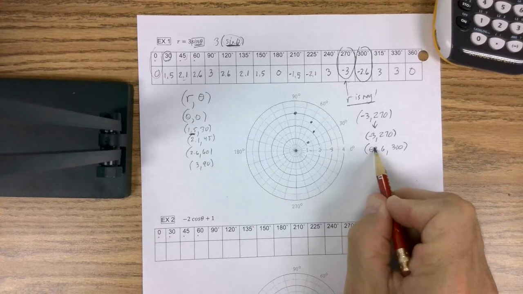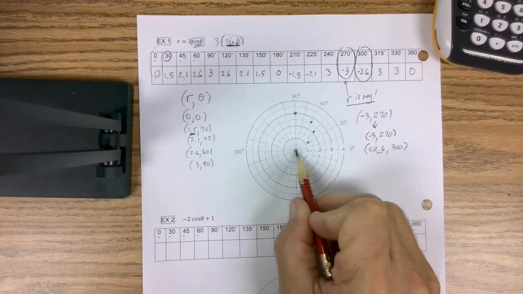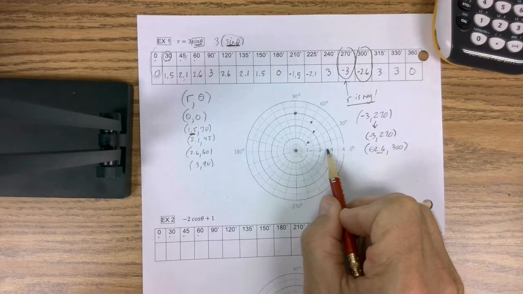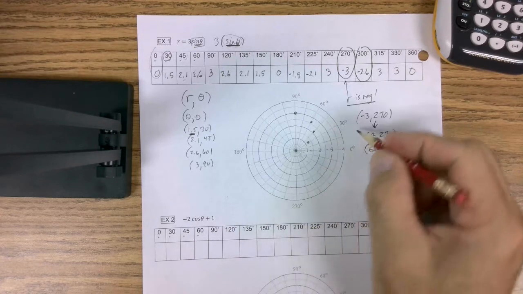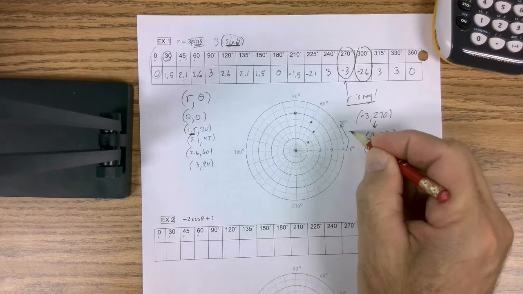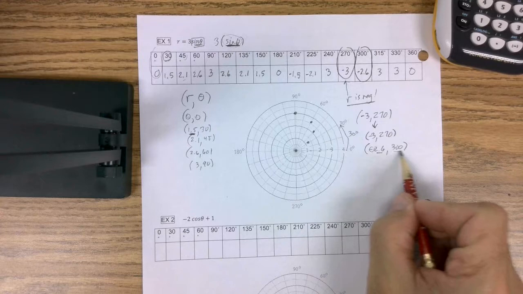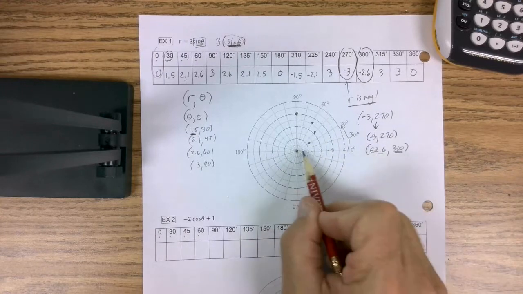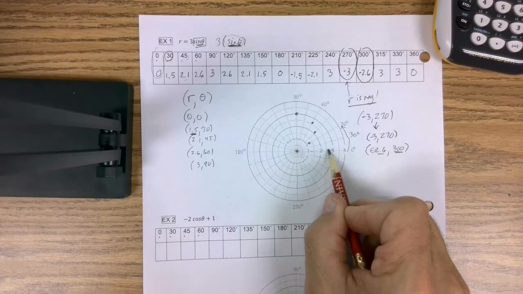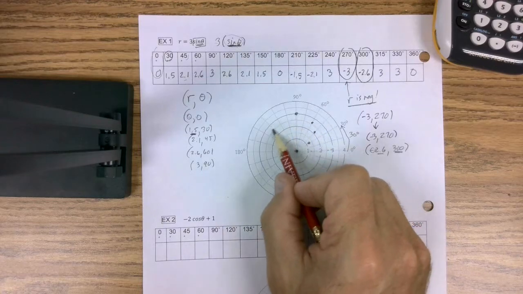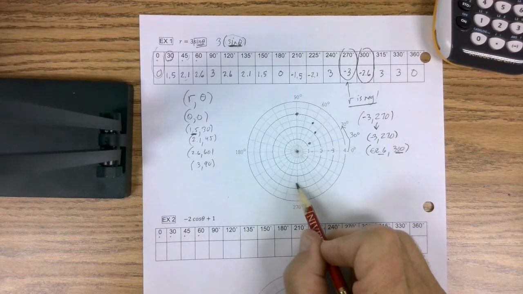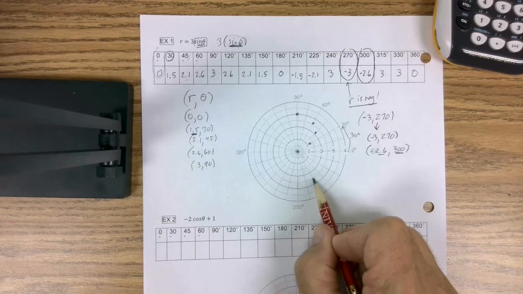Ignore that negative. So your radius is 2.6, so it'd be right about here. It says go 300. Now notice every 2 chunks is 30. So to get to 300, I need to go 2.6, go all the way around to, now there's 270, so I need to go 2 more chunks to right here.